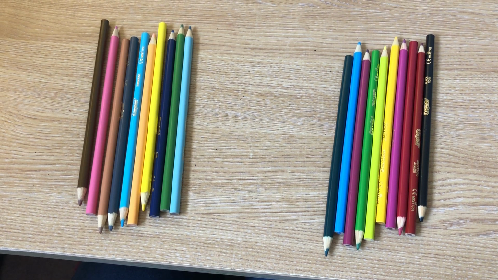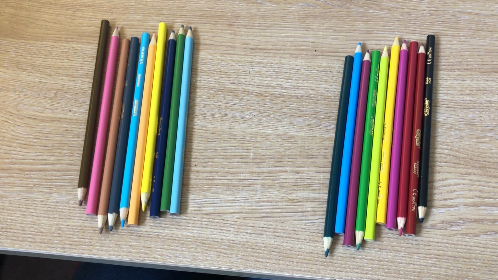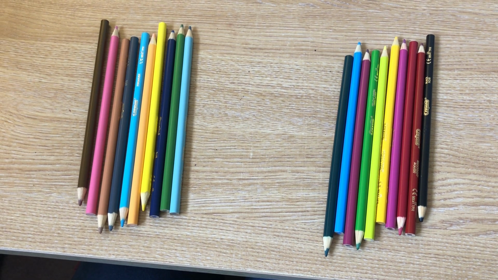There are 2 equal groups with 10 in each group. That means we can count in our tens to count how many we've got all together. 10, 20. So there are 20 crayons all together.